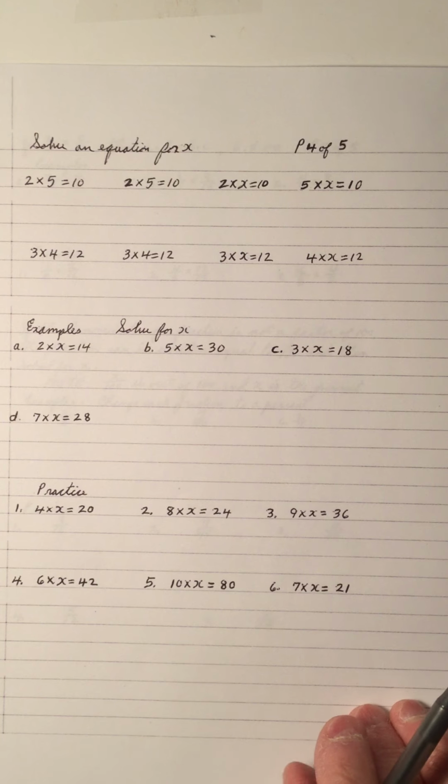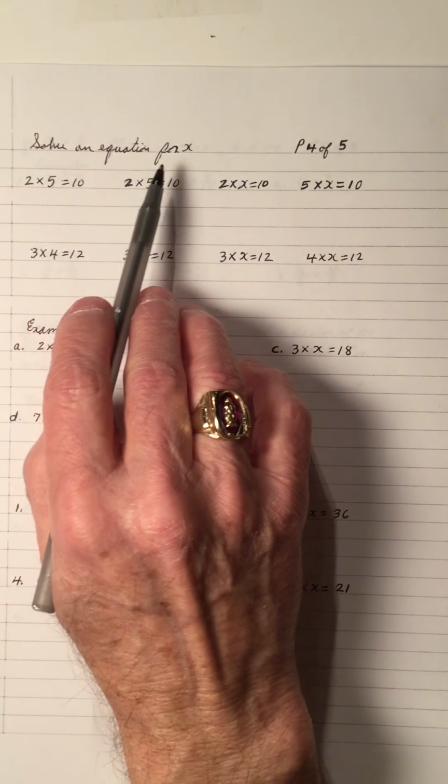Let's change it a little tiny bit now, as a strategy I'm going to use here. You might have seen it before, but let's go through it. You will see it many more times in the future, in topics that you're going to do. Let's solve an equation for x.